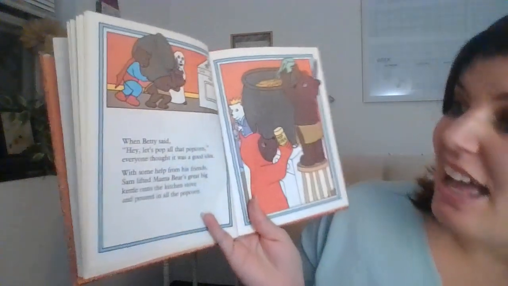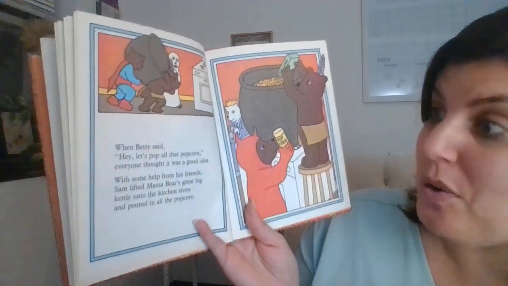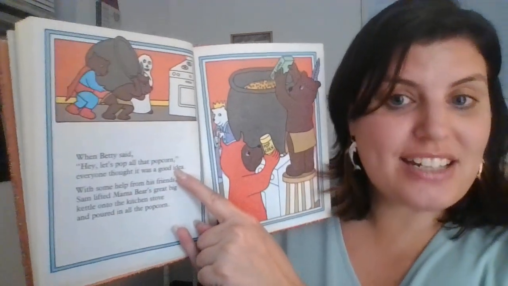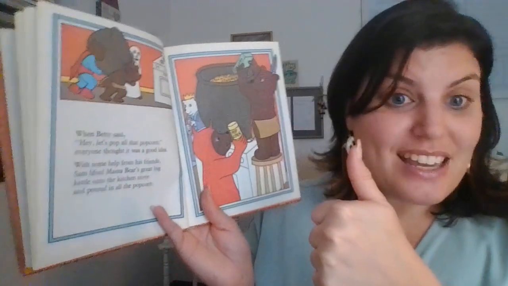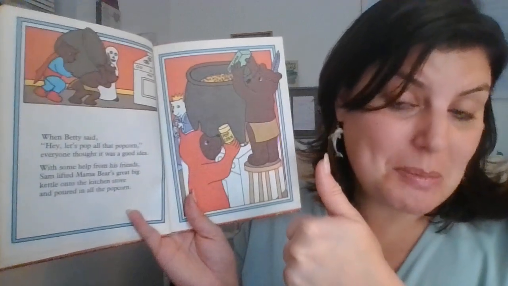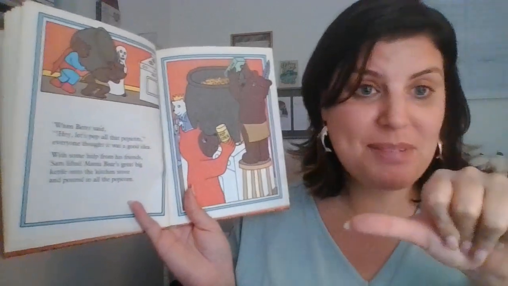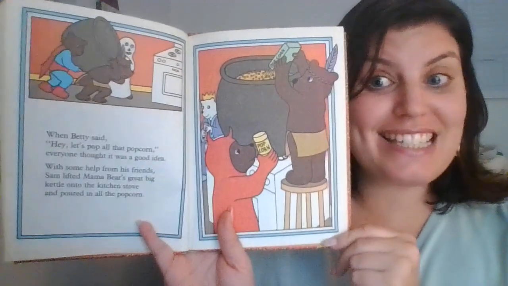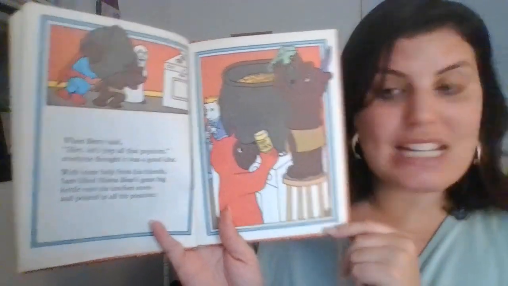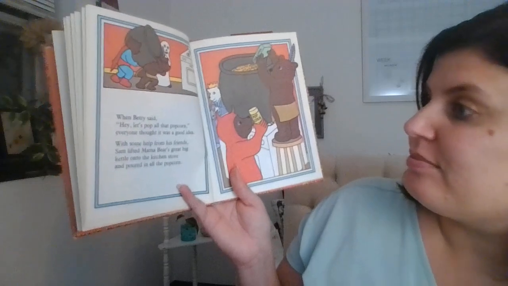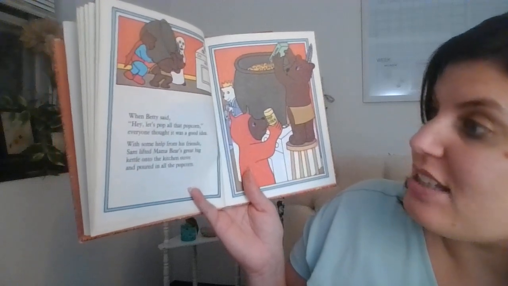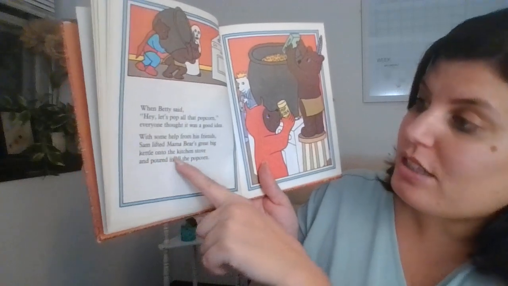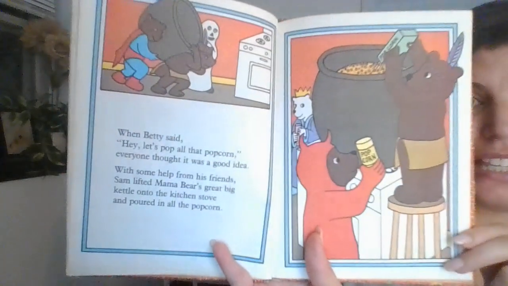When Betty said, "Hey, let's pop all that popcorn," everyone thought it was a good idea. If you think it's a good idea, put your thumb up. If you think that there might be a problem that comes up, put your thumb in the middle. Problems in stories is what makes the story interesting. With some help from his friends, Sam lifted Mama Bear's great big kettle onto the kitchen stove. Point to the kettle.